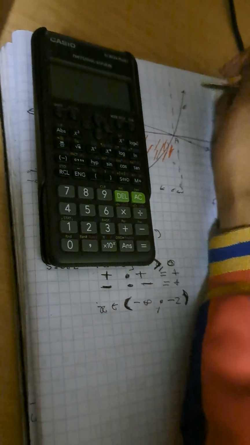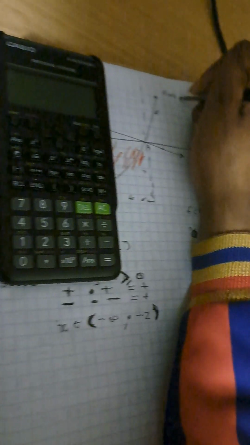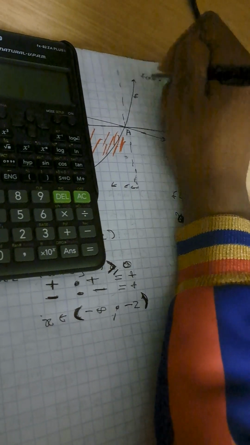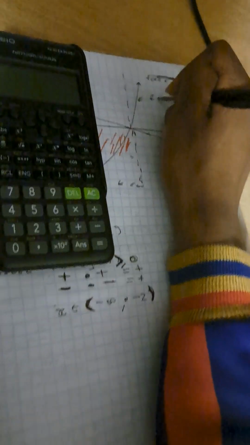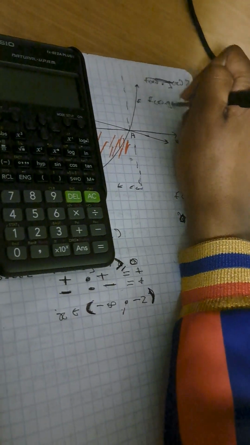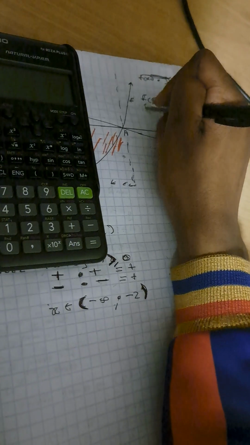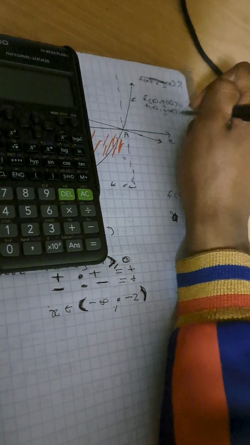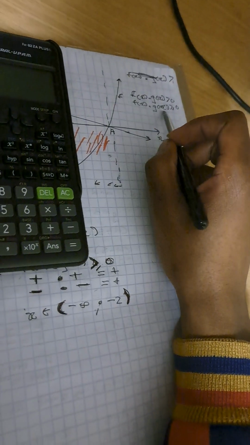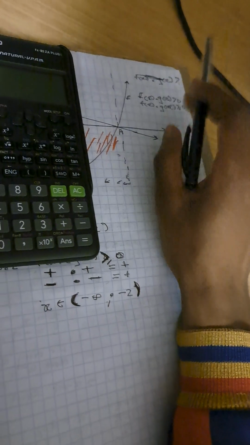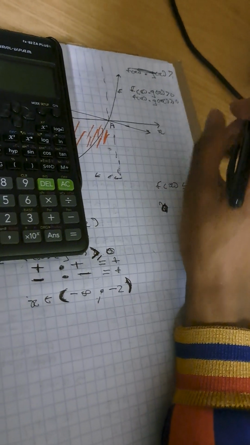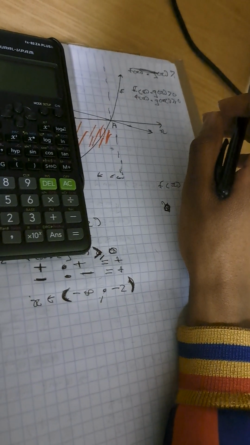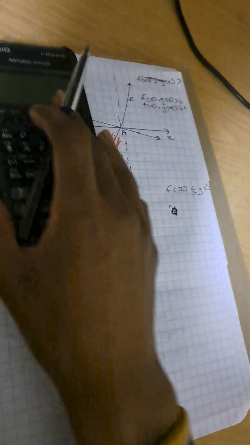Remember, these two conditions: f of x multiplied by g of x greater than 0, or f of x multiplied by g of x greater or equal to 0. They mean that your two graphs have to be above the x-axis at the same time, or below the x-axis at the same time. That's what it means, right? At the same time. I hope you understood that.